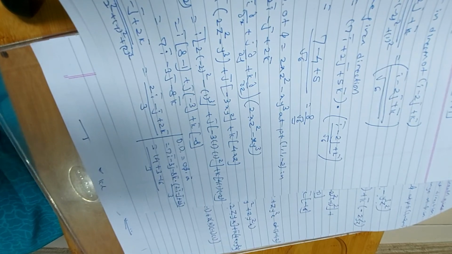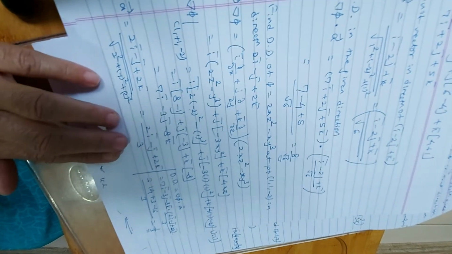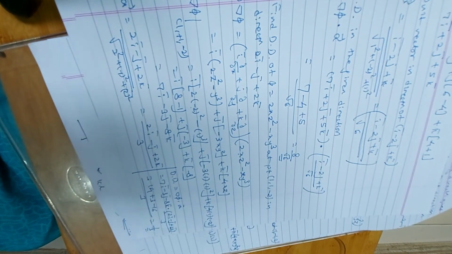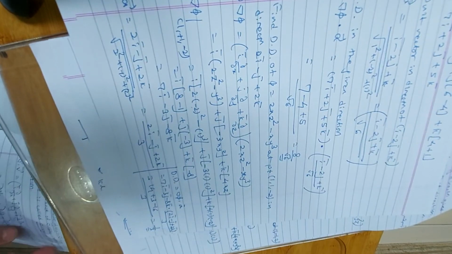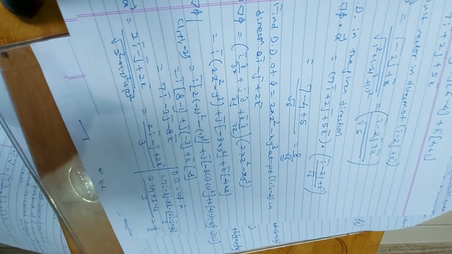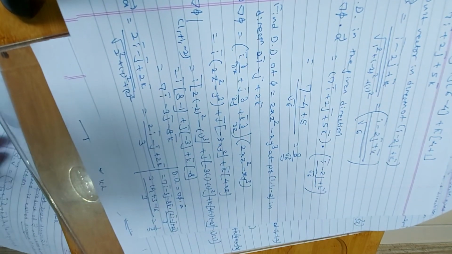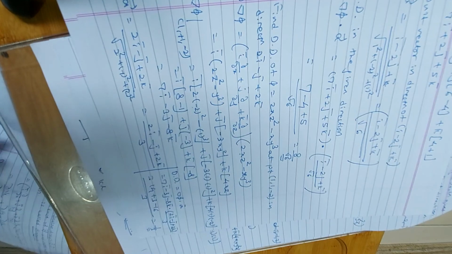So the answer will be 1 by 3. So this is the way we can find out the directional derivative of phi in the given direction, 2i minus j plus 2k in this case. That's the logic behind solving such problems, correct?